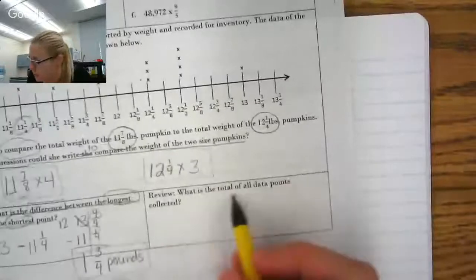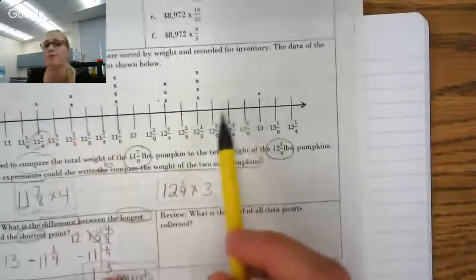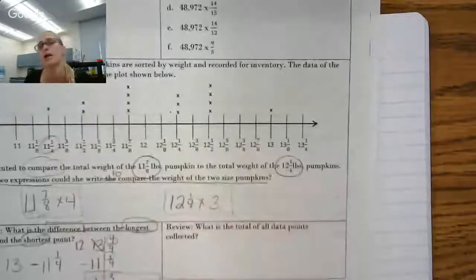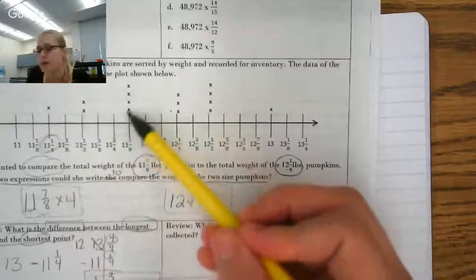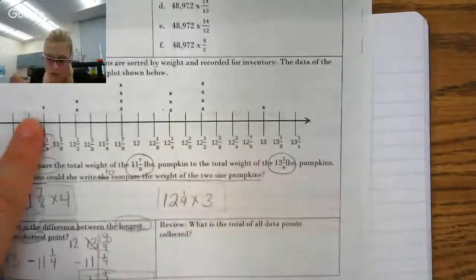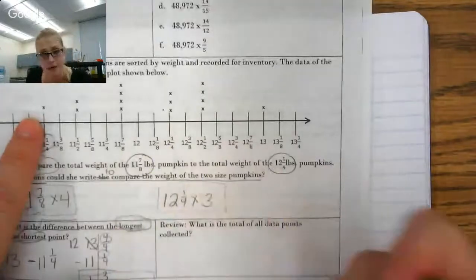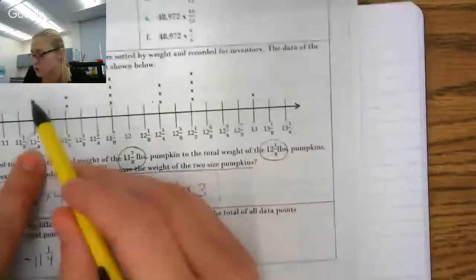What is the total of all the data points collected? So that means I need to take all of these. Now, the best thing about us in this unit is that now we know how to multiply, so we don't have to do as much repeat addition. So I'm going to do this on a separate sheet of paper because there's just absolutely no way that I would get it all done here. So the very first one says 11 1/4, and there's only 1. So here's my separate sheet of paper.